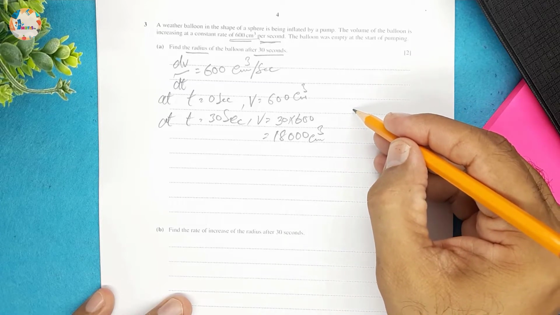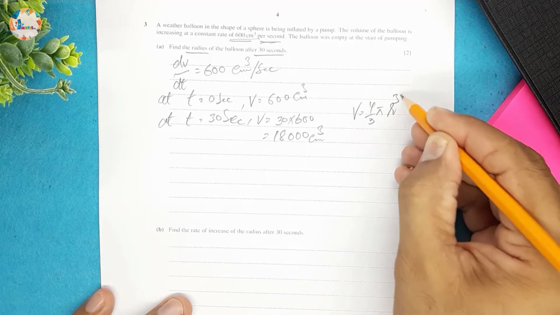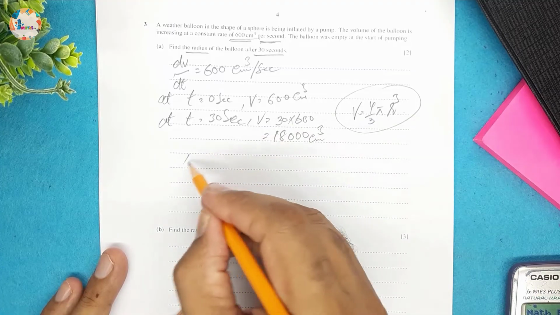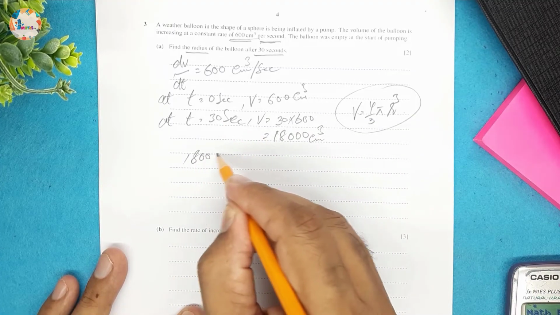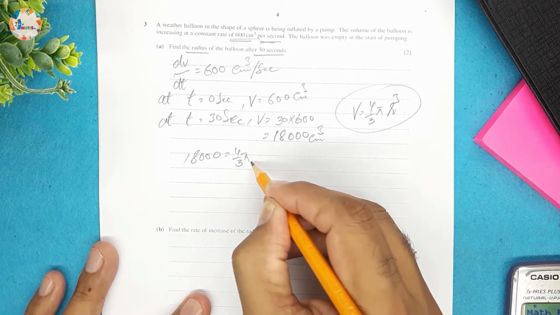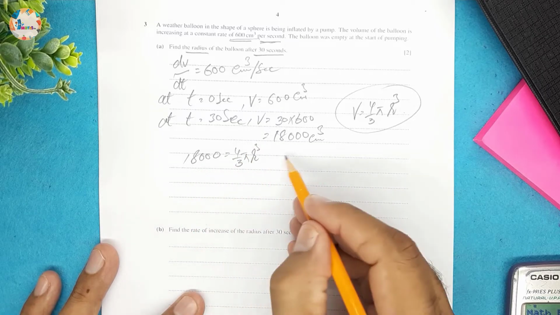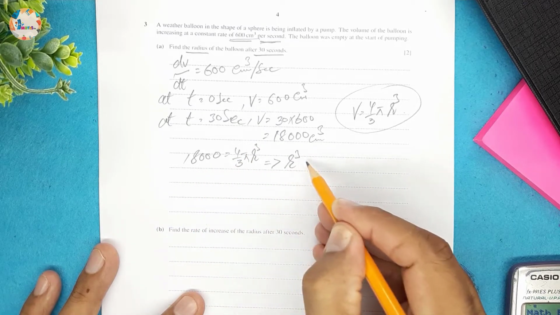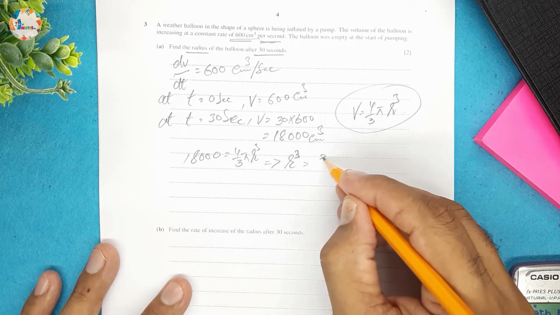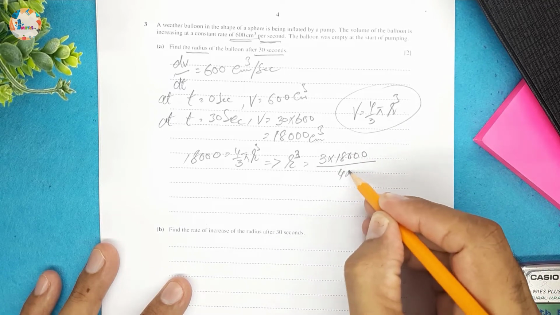And we know the volume of a sphere is equal to 4 by 3 pi r cubed. So this is the formula which we will be using. So this volume at 30 seconds, 18,000, is equal to 4 by 3 pi r cubed. Now this implies r cubed is equal to 3 into 18,000 divided by 4 pi.